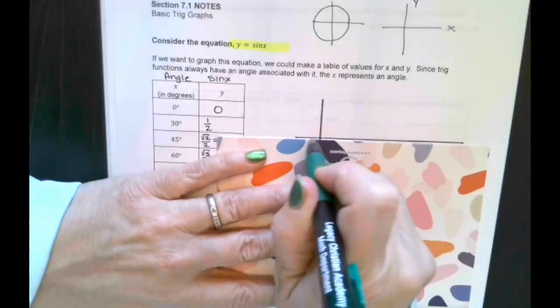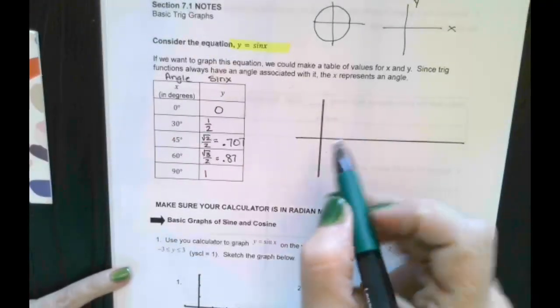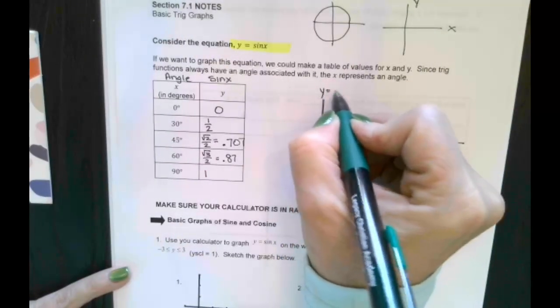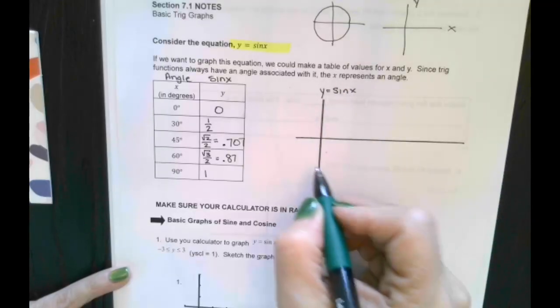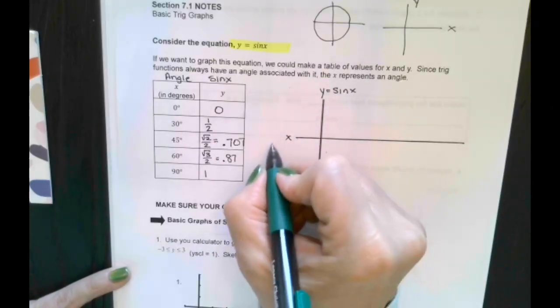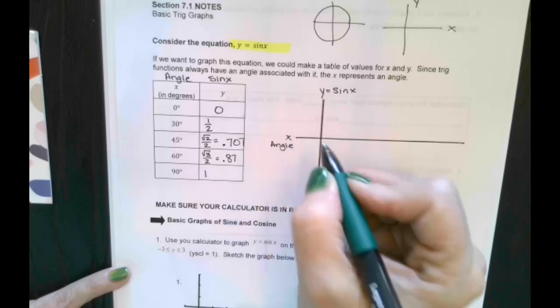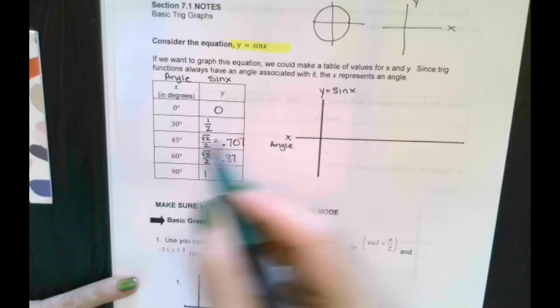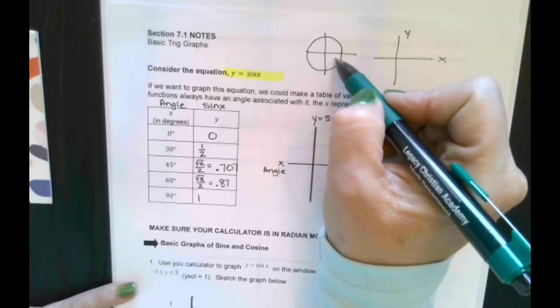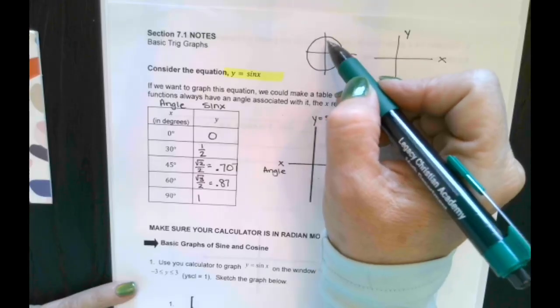Okay, so what I'm going to do, I'm going to give myself an x-axis, because I'm not sure why it didn't print, but it didn't. And so what we have here is our y value. So remember, our y value here is my sine value, and this is my x, and my x value here is going to be my angle. So I don't have negative angles because remember, a negative angle just tells me the direction. So we're going to deal with just positive angles.